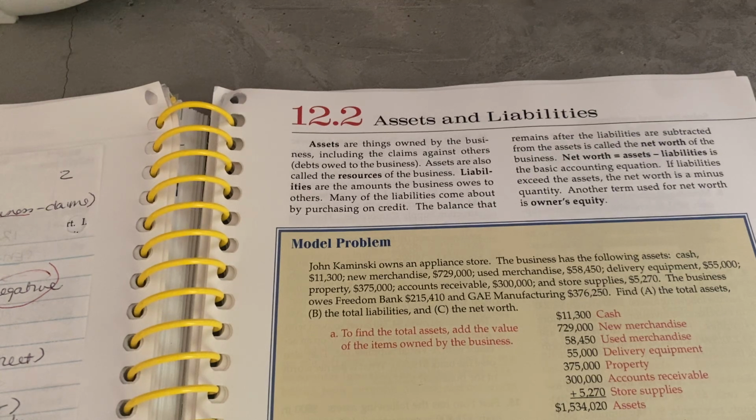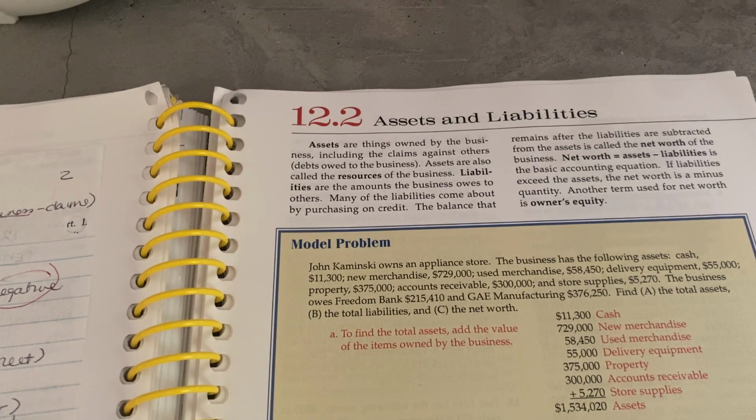What is your net worth? Net worth equals, if you look up here, assets minus liabilities, and it tells how much you are worth. Now, if your liabilities are more than your assets, your net worth is going to be negative, which means that your business is running in the negative, and you owe more than you're taking in, right?